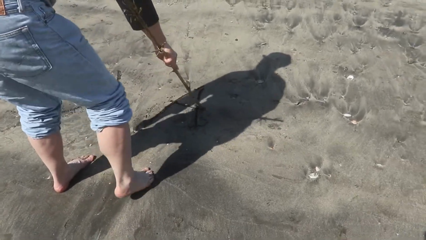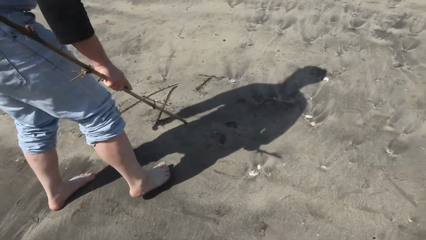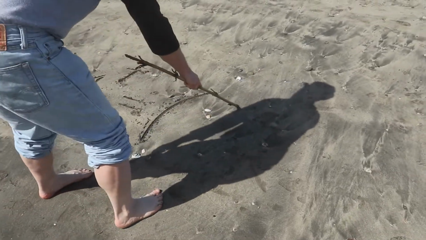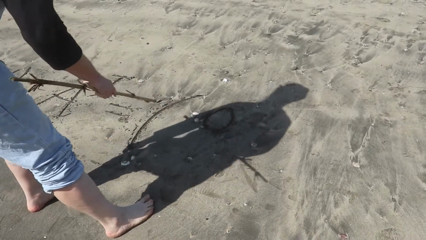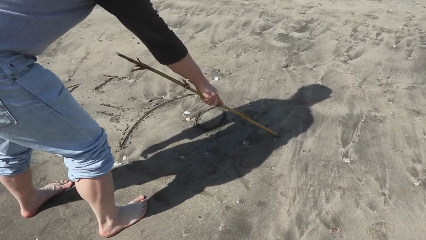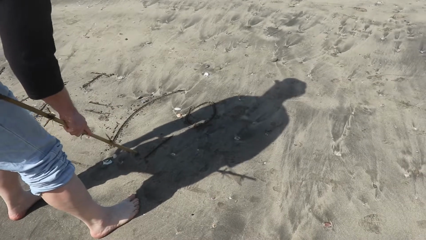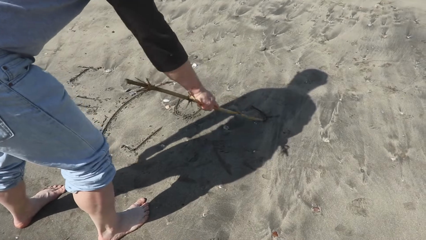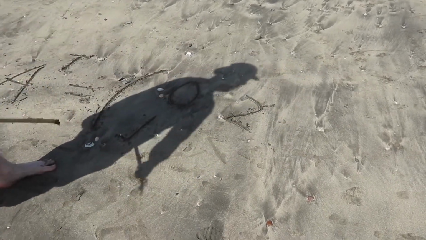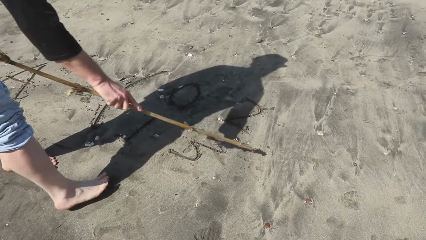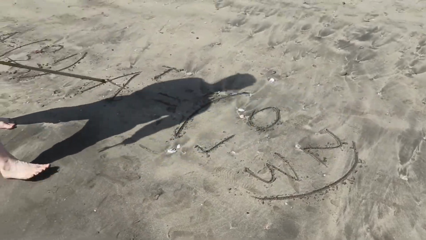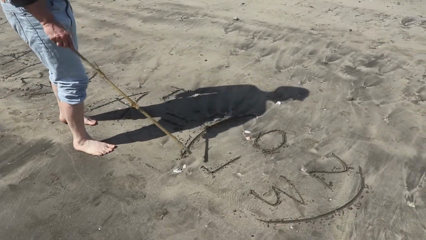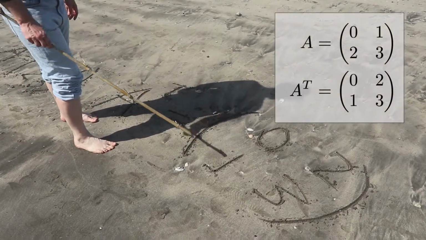So we'll write this A and we'll put a superscript T up. That superscript T means that we flip it along the diagonal. So the things that are on the diagonal stay the same. The 0 stays the same. The 1 that was in the upper right moves to the lower left. And the 2 that was in the lower left moves to the upper right. And then the other element 3 was also along the diagonal. So this is the transpose. So the transpose of the matrix 0, 1, 2, 3 is the matrix 0, 2, 1, 3.